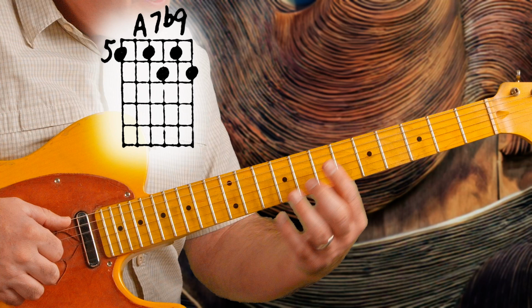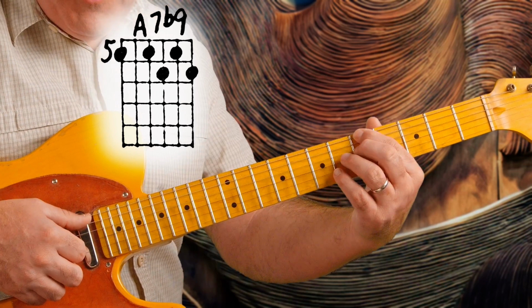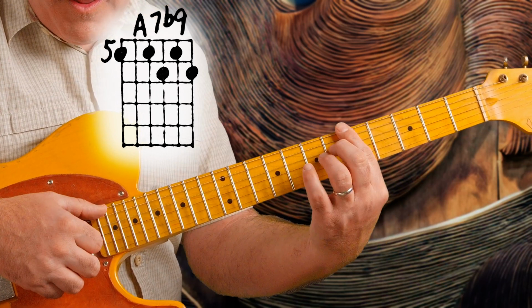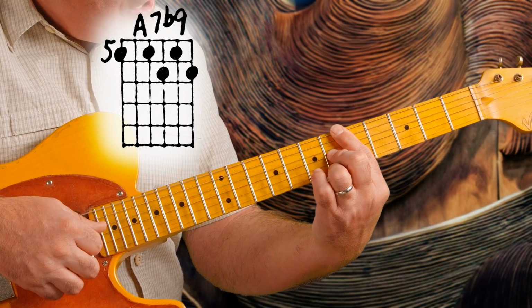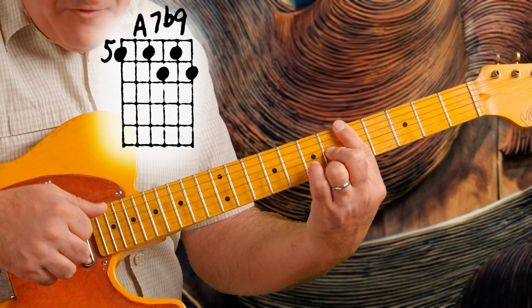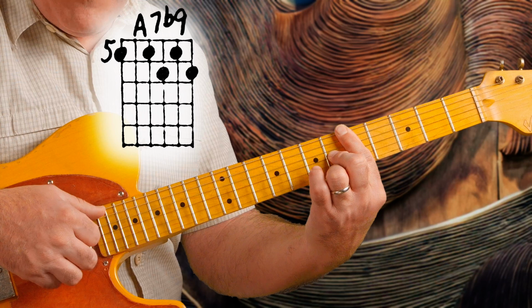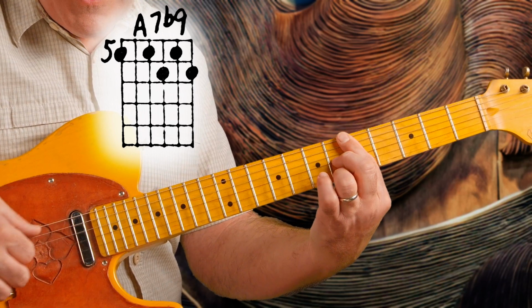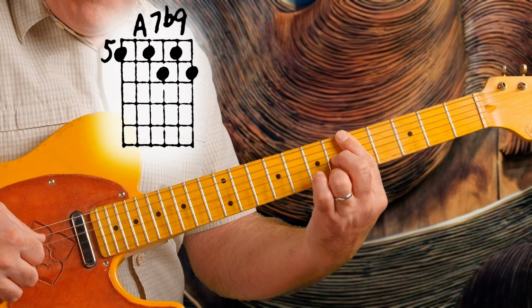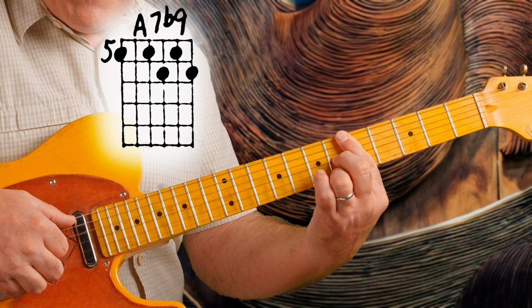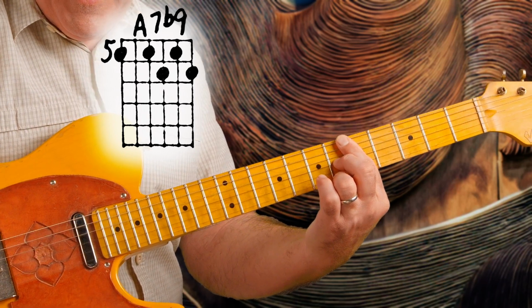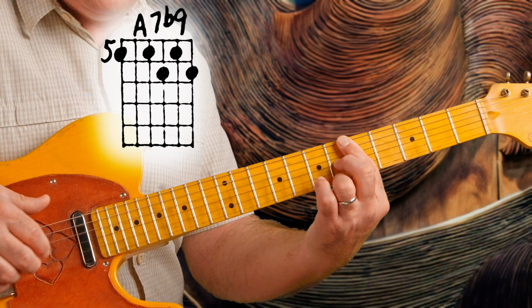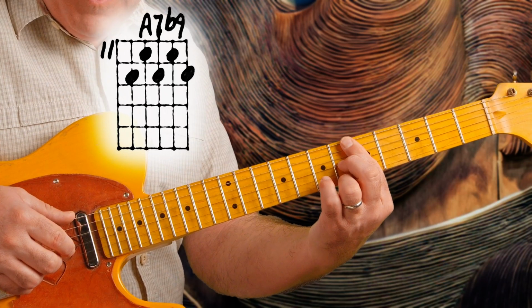A7 flat 9 is a 5 position. We have this really cool, we're jumping, and you could use a thumb there if you want, or you can use 4 fingers on your right hand, but it's a big fat chord. We've got this really nice root note, flat 7, 3, 5, flat 9. Yeah, beautiful stuff.